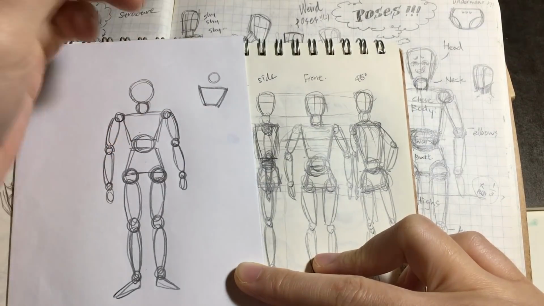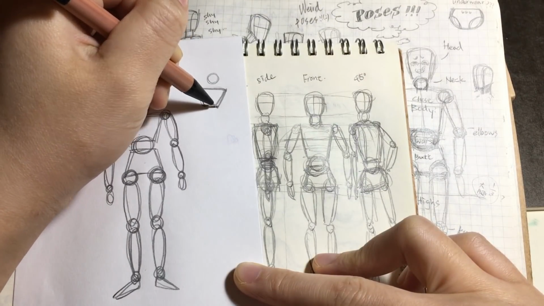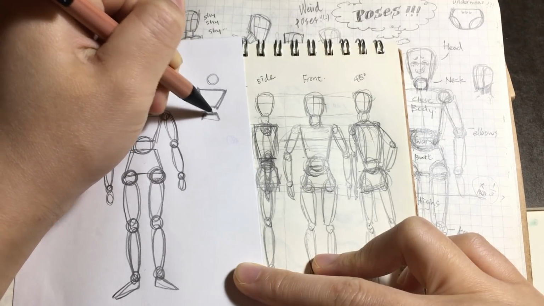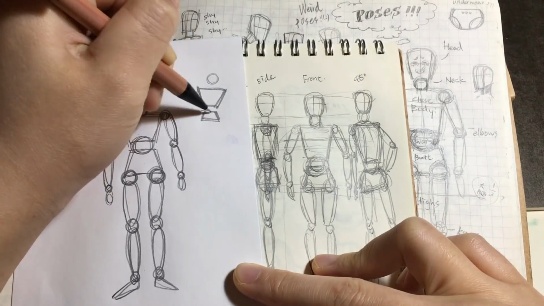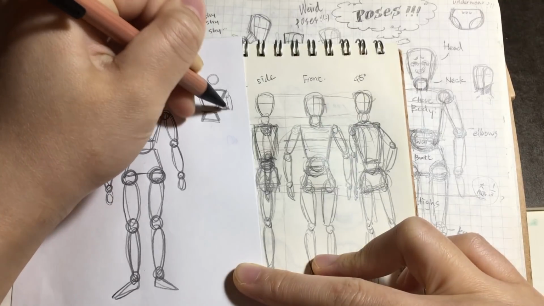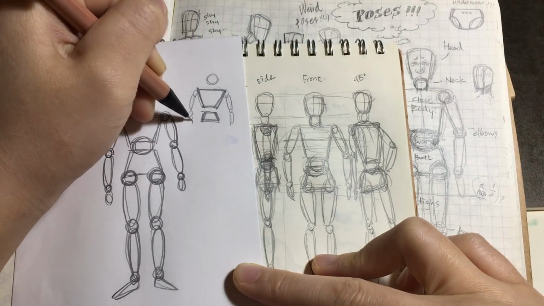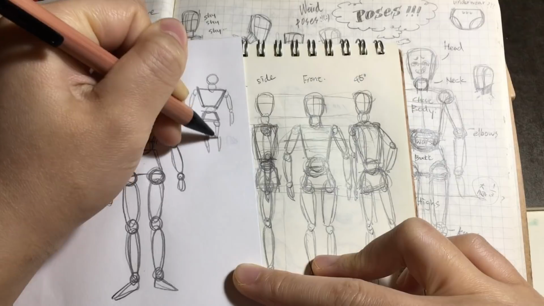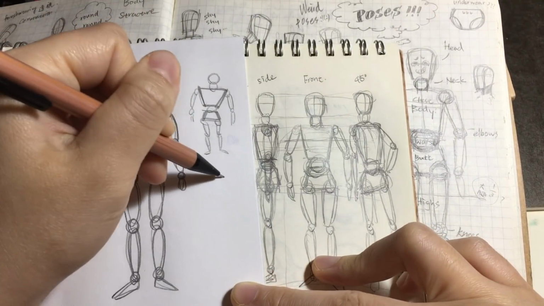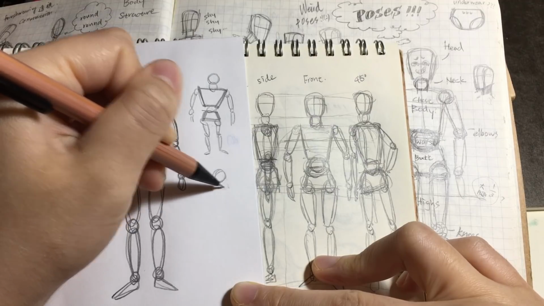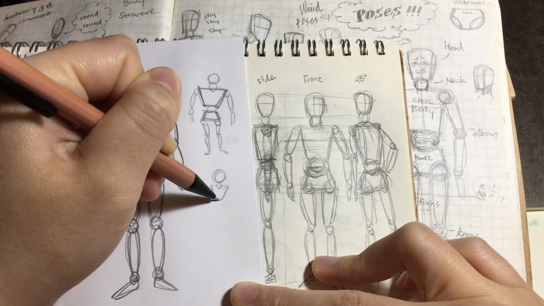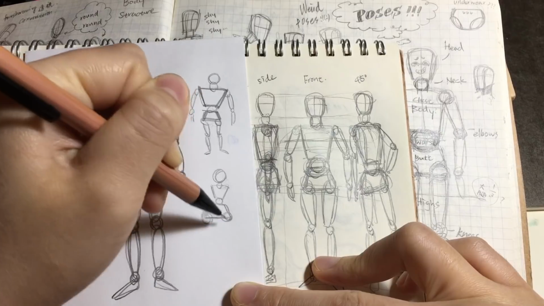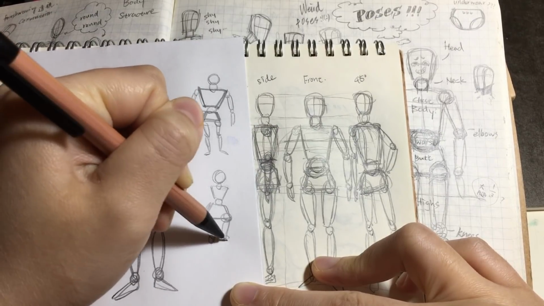You can draw this upper part bigger and lower part smaller, and they will look like this. Big butt, and it will look like this.